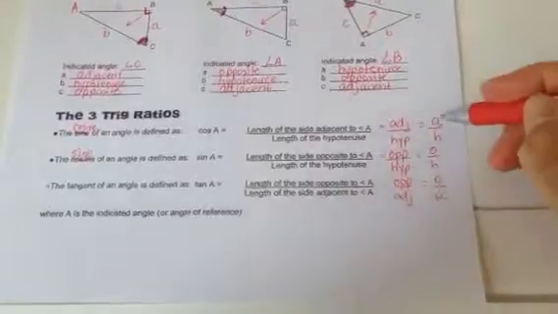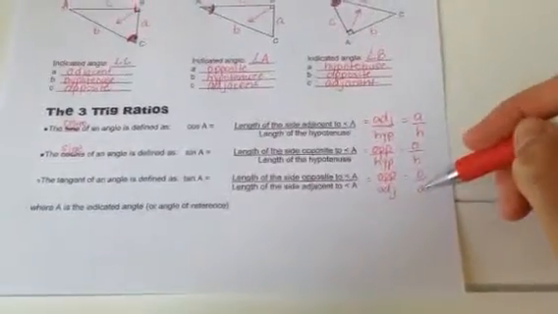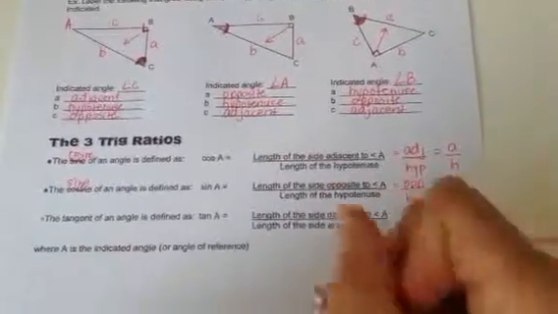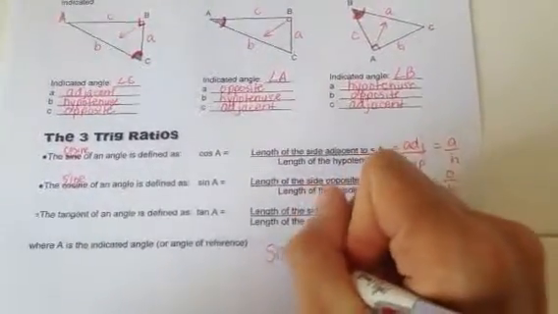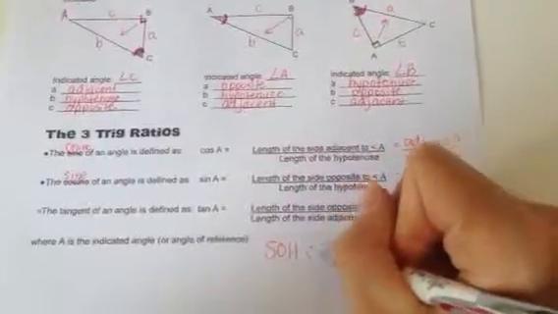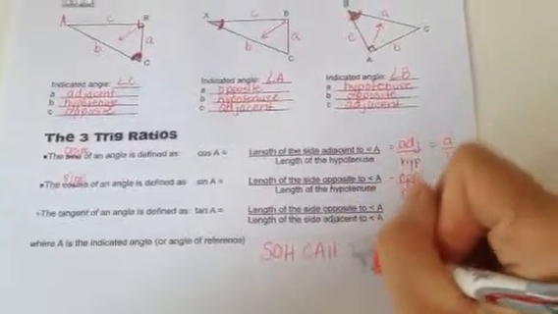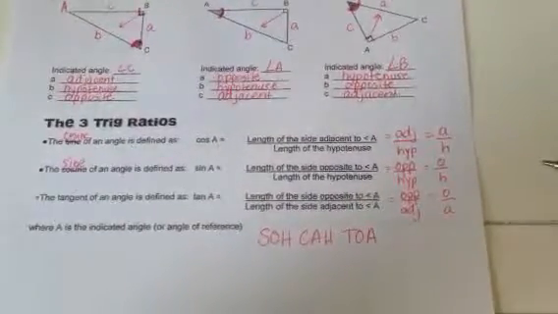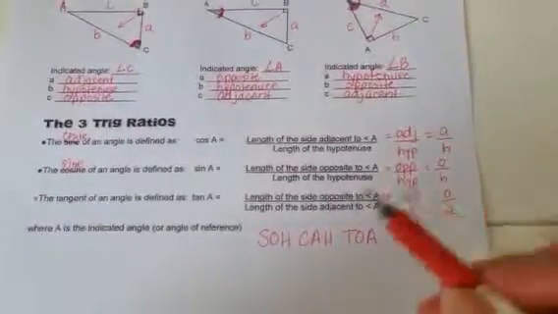And why I'm writing this in even shorter is because this is where our little saying comes in. There's a saying for trig ratios: SOHCAHTOA. SOHCAHTOA is an easy way to remember what the ratios are.